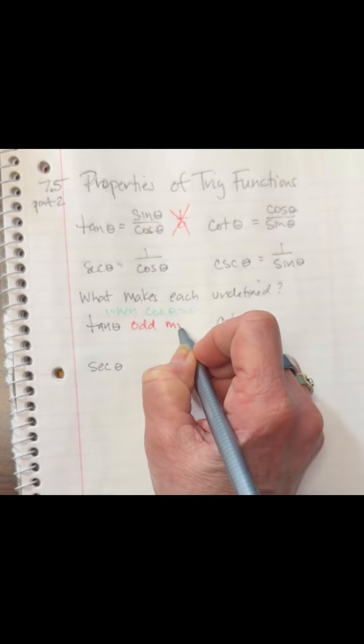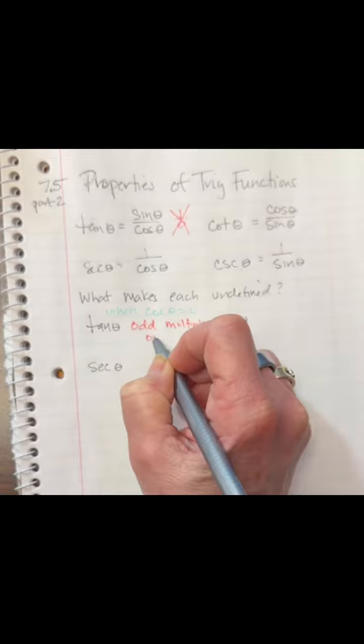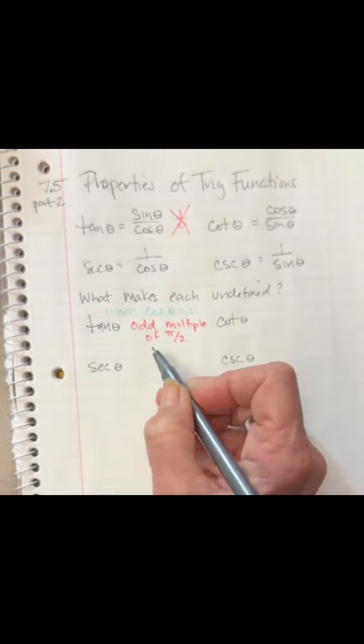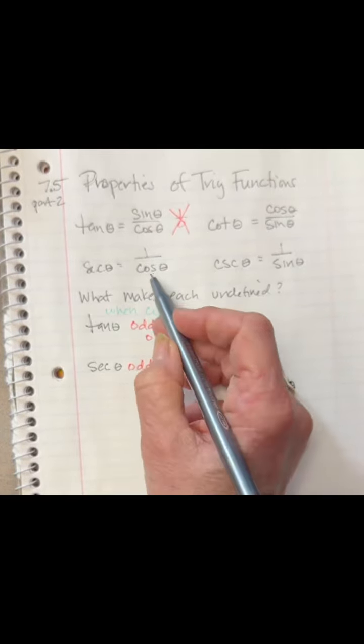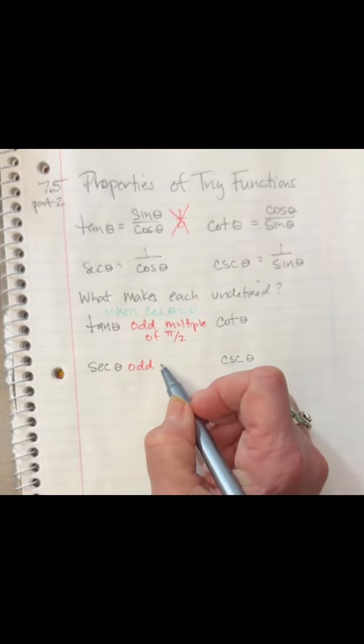Odd multiples of pi over 2. This is the same thing because cosine is on the bottom for both tangent and secant.